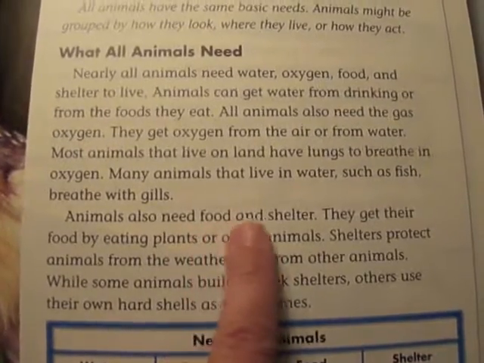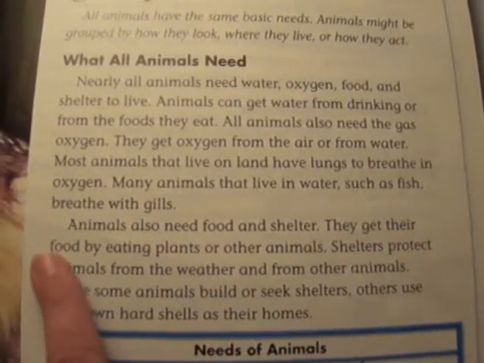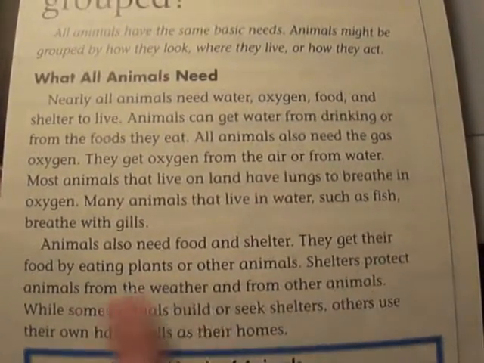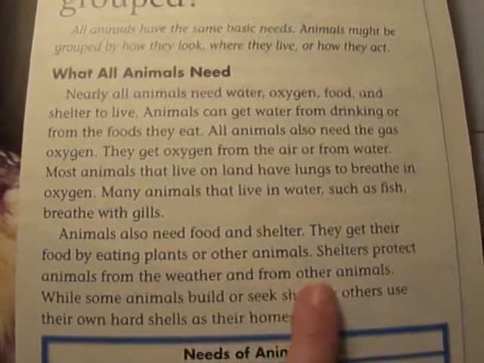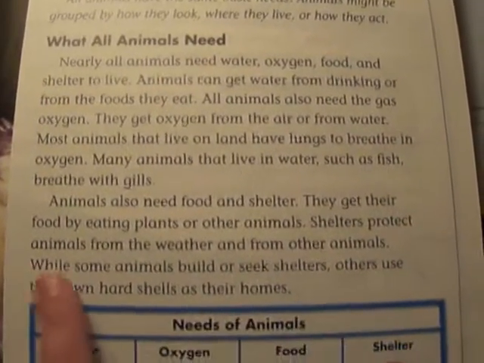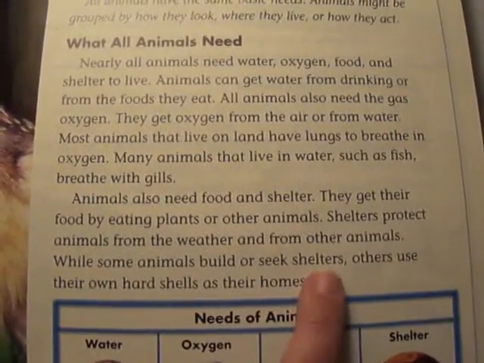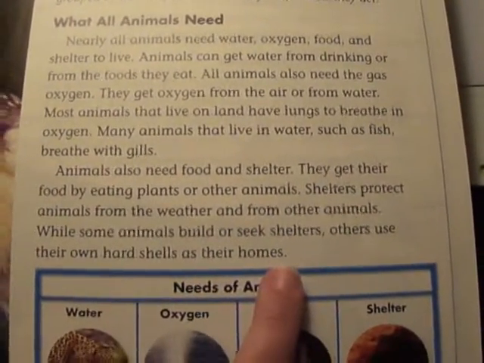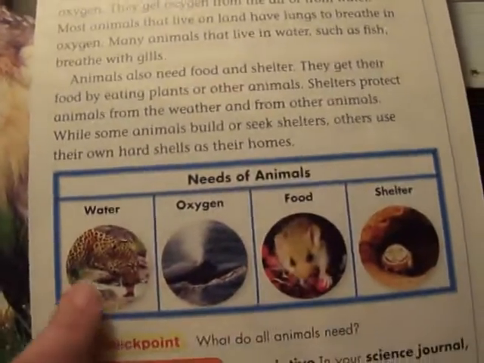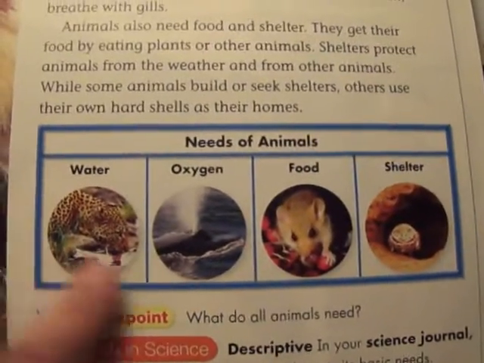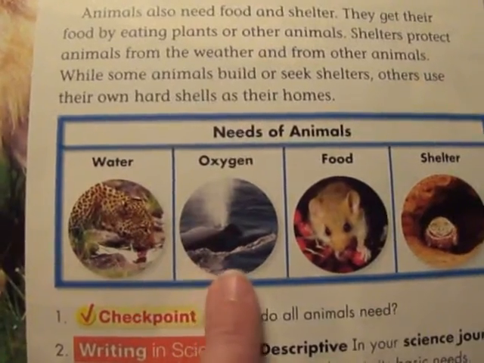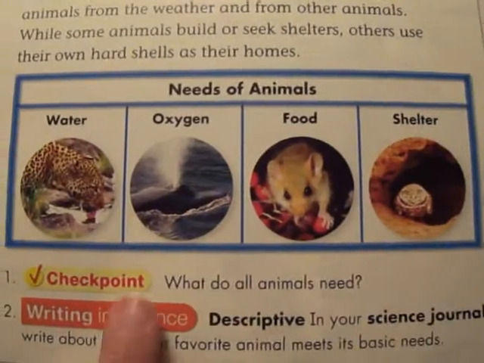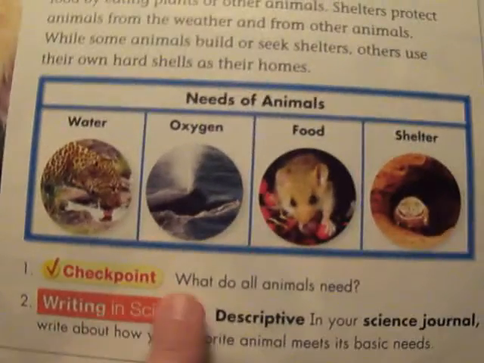Animals also need food and shelter. They get their food by eating plants or other animals. Shelters protect animals from the weather and from other animals. While some mammals build or seek shelters, others use their own hard shells as their homes. Needs of animals: water, oxygen, food, and shelter. And here's a checkpoint question we're going to talk about in class.